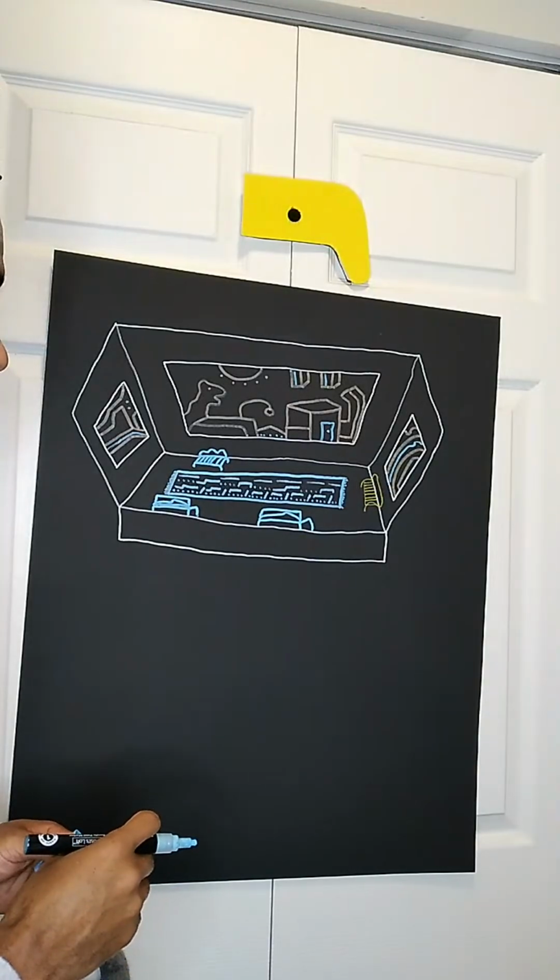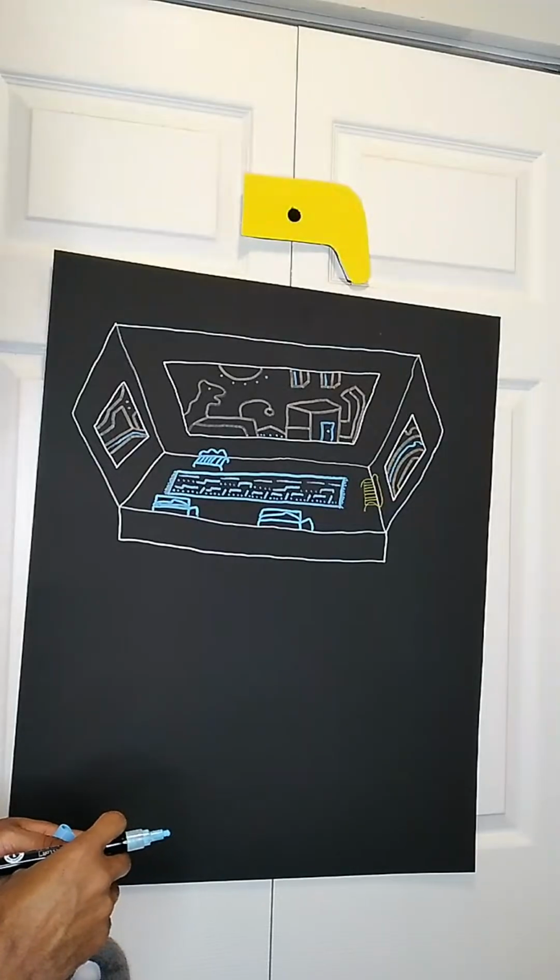So that's energy. That's potential energy right there.